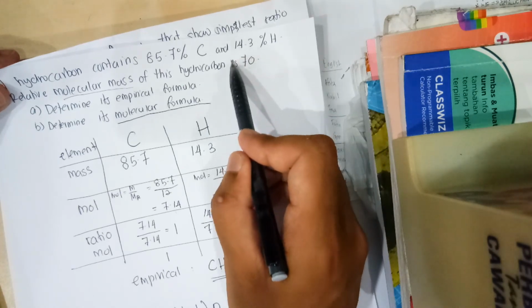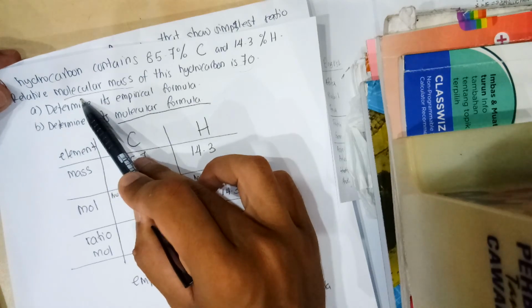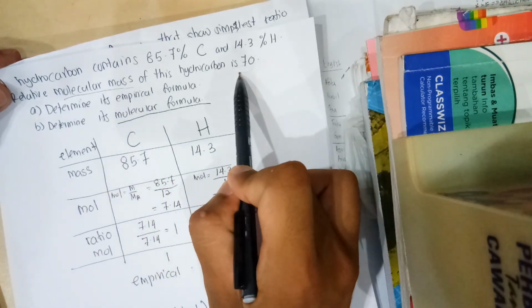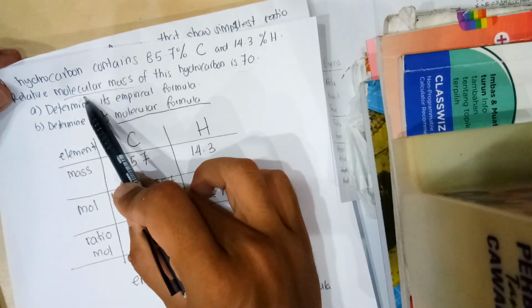What do you understand by 70? 70 is the mass of the molecule. It's stated in the question: relative molecular mass is 70. So 70 is the mass of your molecular formula.